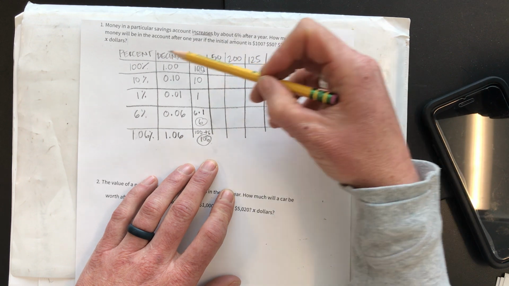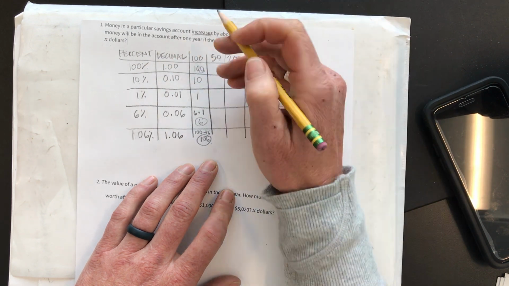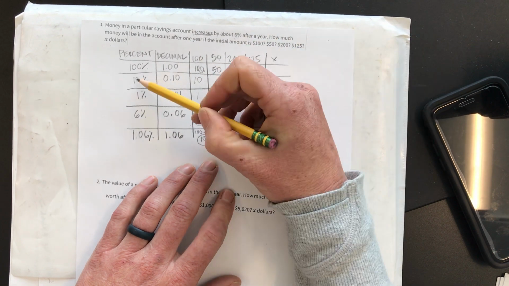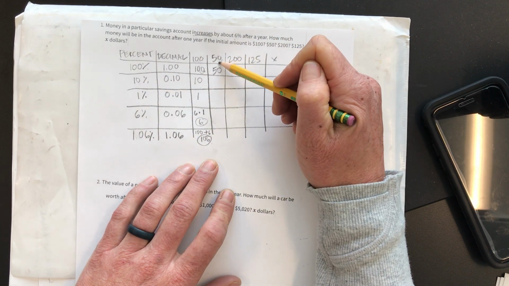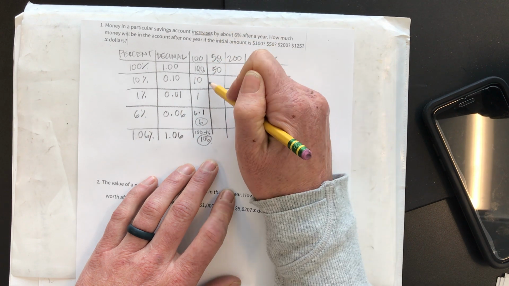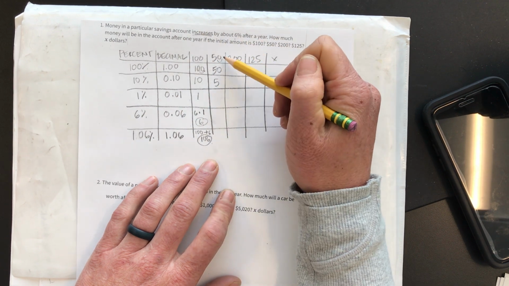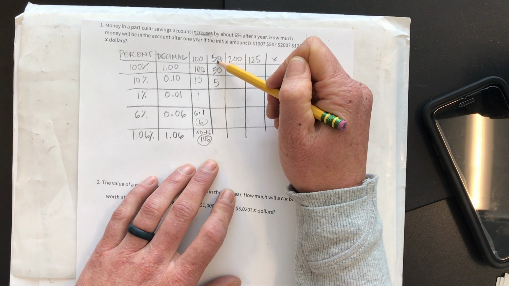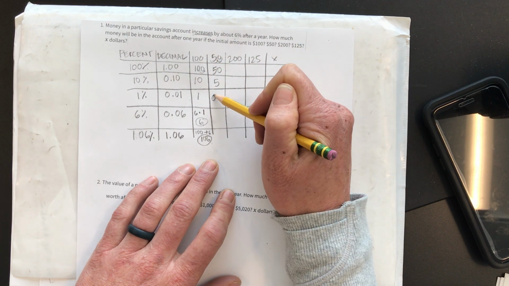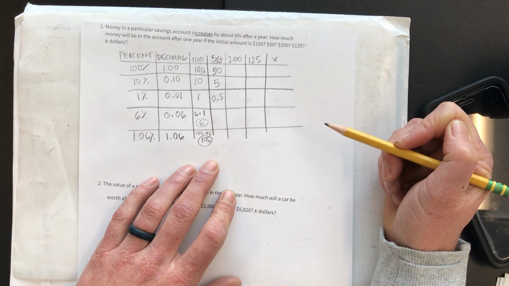For $50, 100% of $50 is simply 50. 10% of $50, I'm simply going to divide by 10, so that's going to be 5. 1% of $50, I need to divide twice, so that's going to be 0.5.